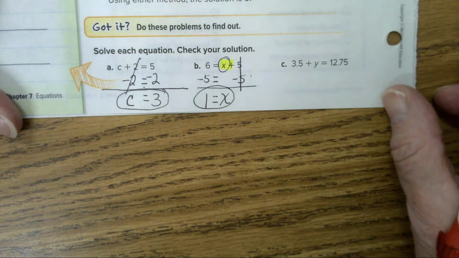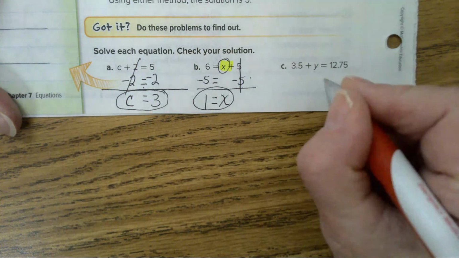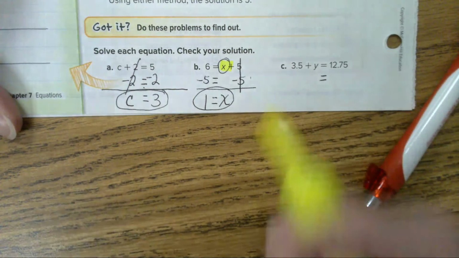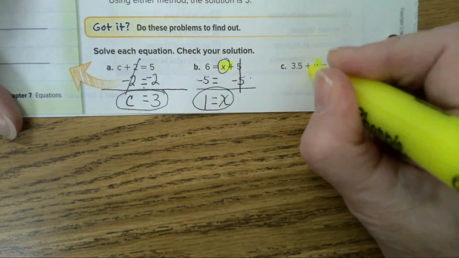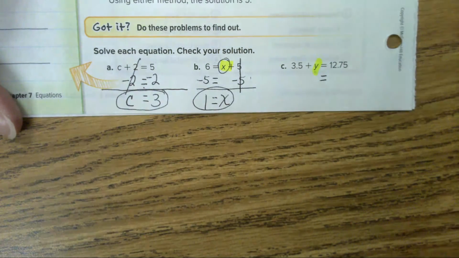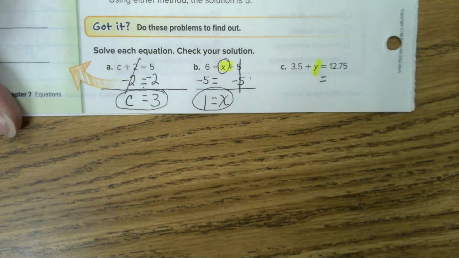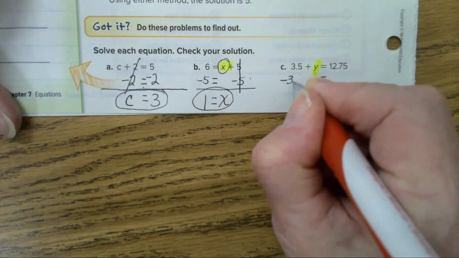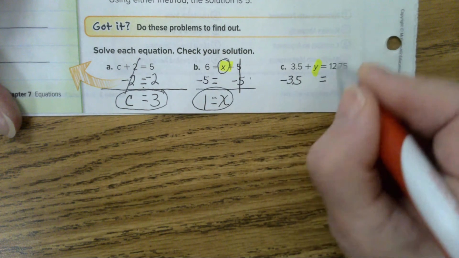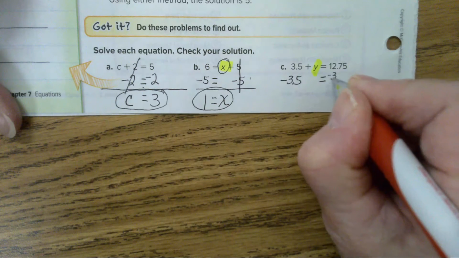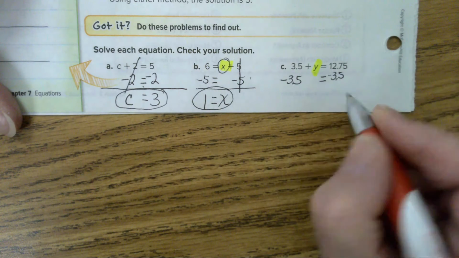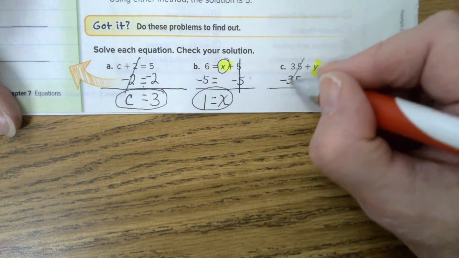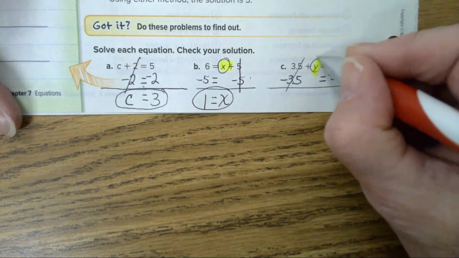Ready for letter C? What's the first thing we put down? Equal sign. Okay, your job is to isolate y. You need to kick everything out that's with the y. How do you get rid of a plus 3.5? So that's it. Put minus 3.5 on this side of the equal and minus 3.5 on that one. Try to line up your decimals. Okay? And cancel. Yes, y is all by itself.